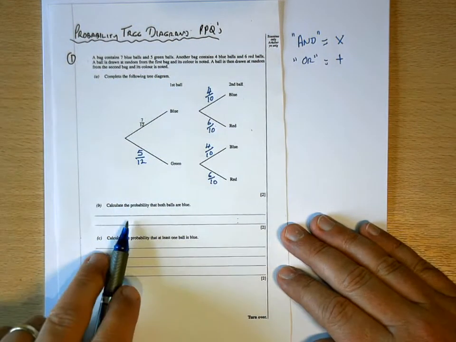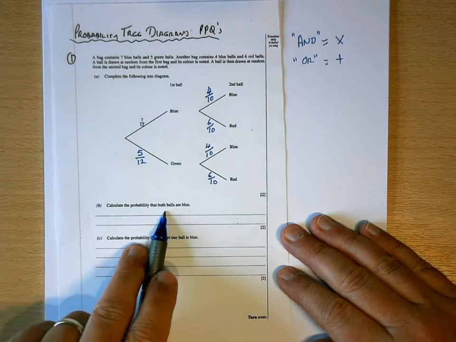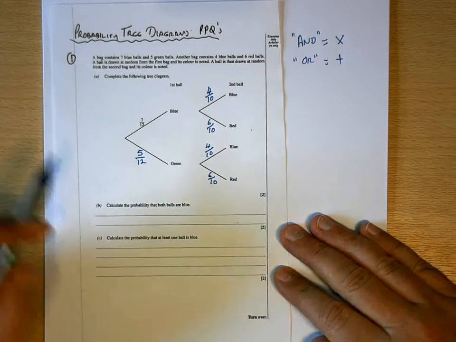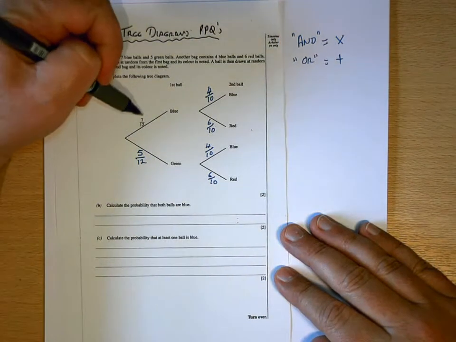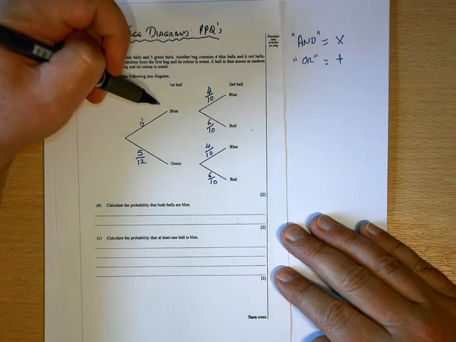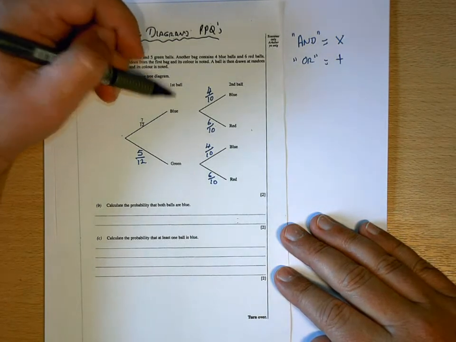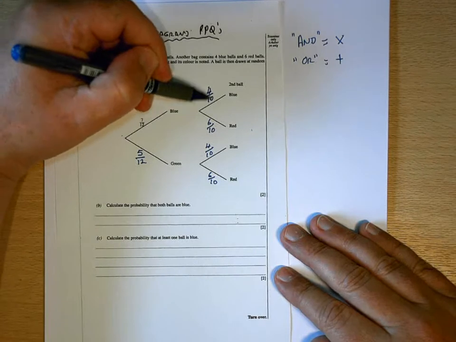So calculate the probability that both balls are blue. For both balls to be blue, that means the first one is blue, which has got a chance of 7 out of 12, and, so there's the keyword, and the second ball is blue.